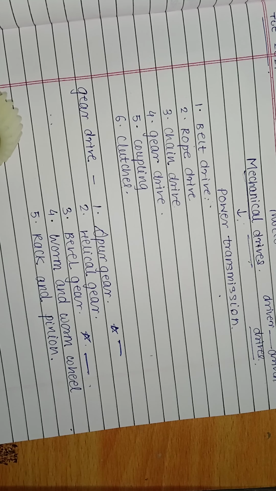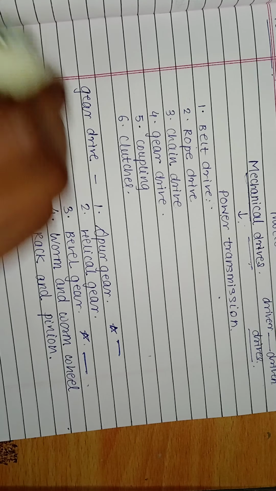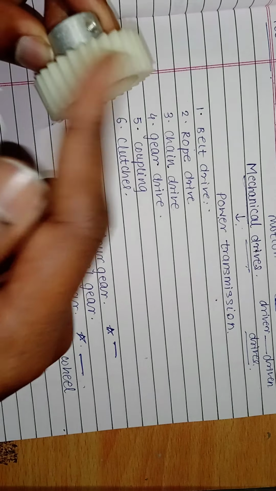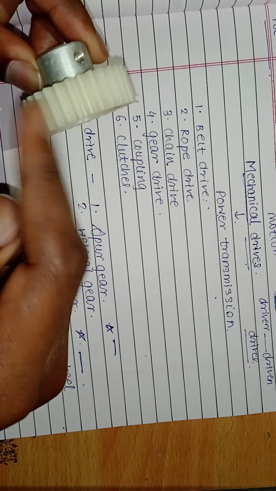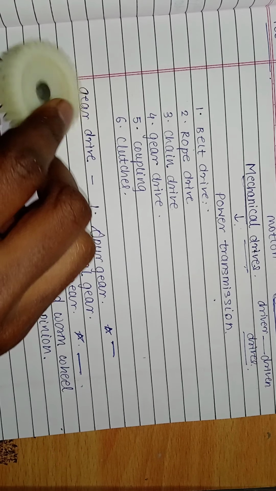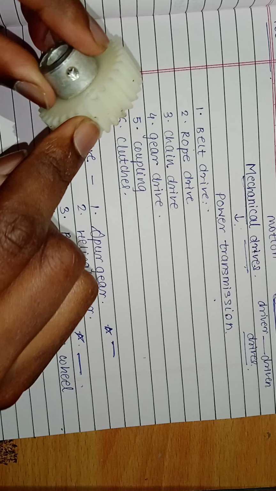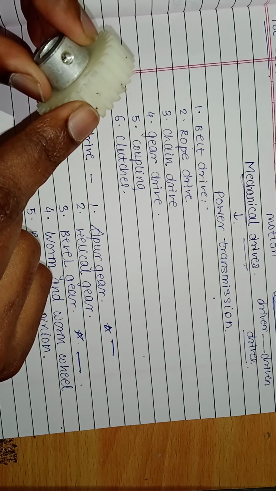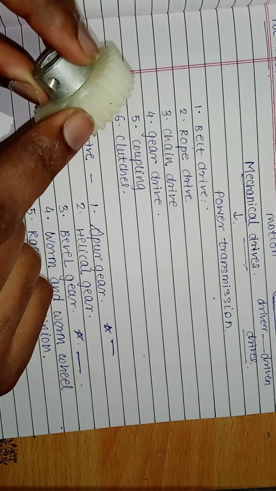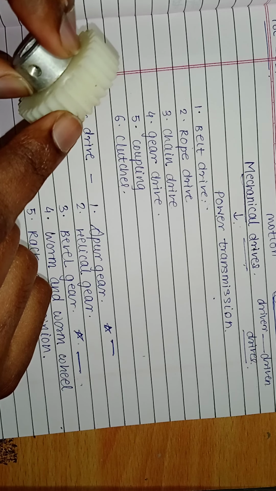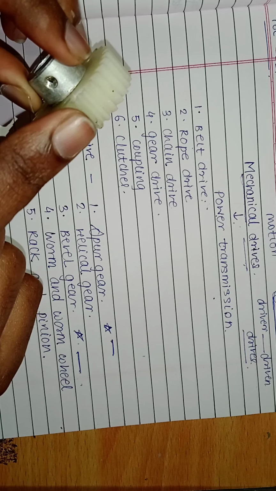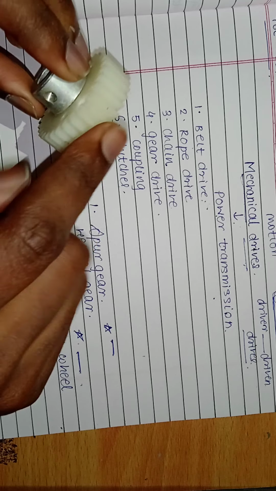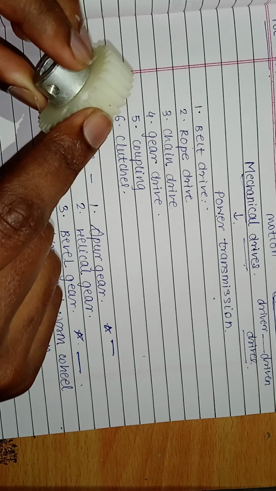So what are spur gears? I will give you some examples. This is a spur gear, which has external teeth on its periphery. These external teeth are generated on a machine tool, that is, a gear milling machine, which generates these teeth on the external periphery.